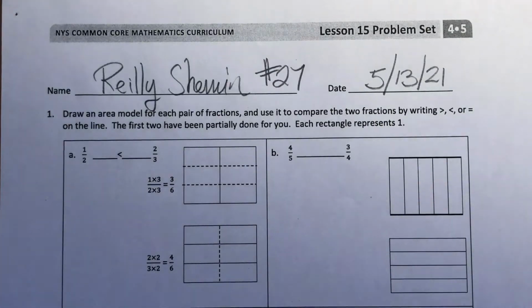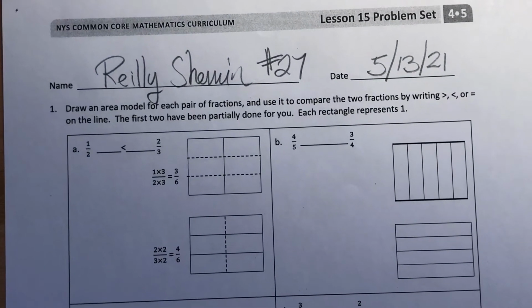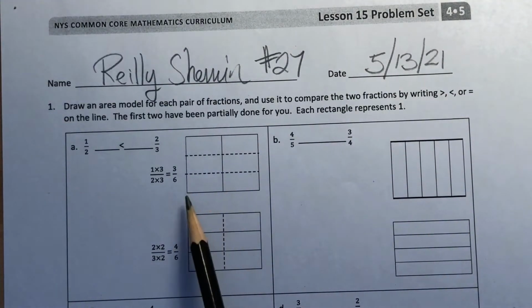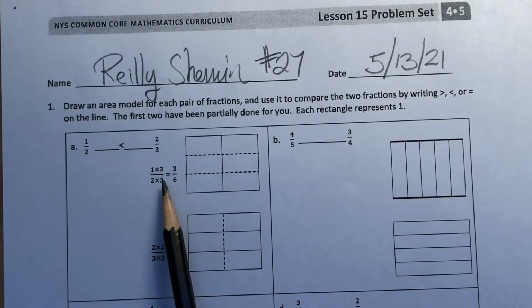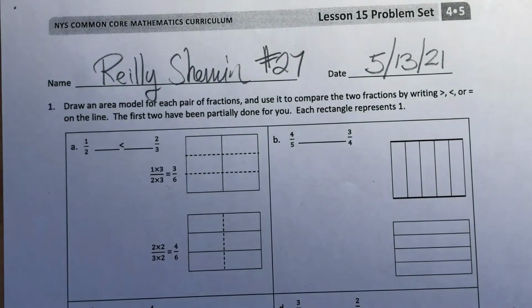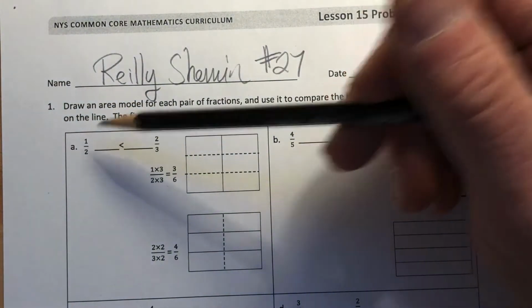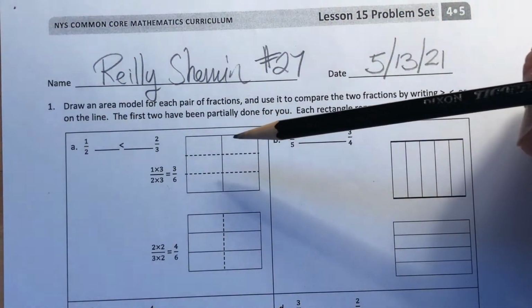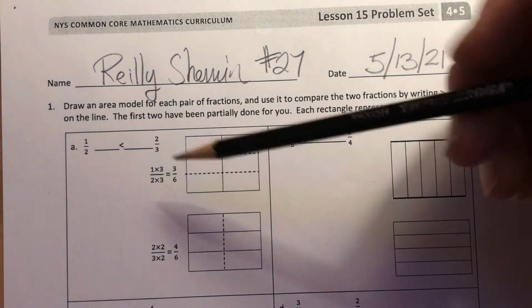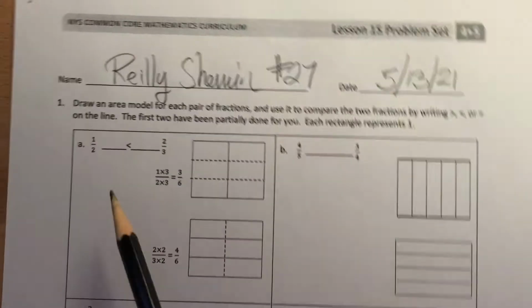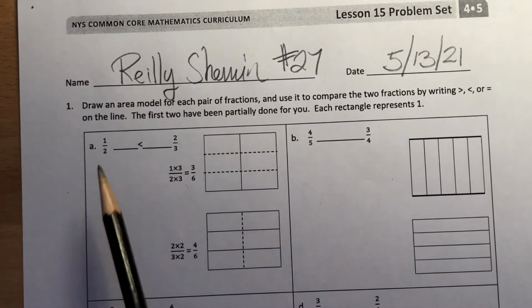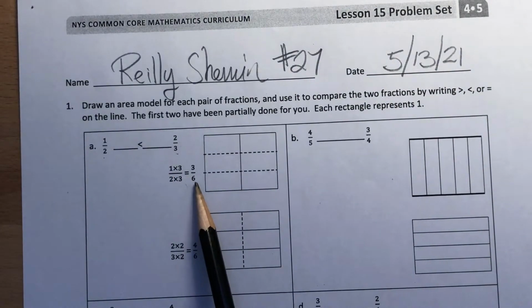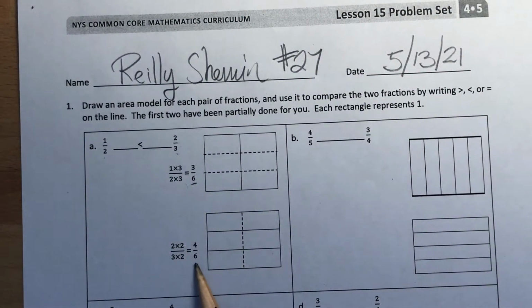Each rectangle represents one. Okay, so here's this. It shows each rectangle representing one here. And what it's doing is we've got 1/2 and I've got 2/3. So what we're trying to do is find a common denominator here, right? So they realized that, you see this 1/2 and this 2/3, in order to really figure out, we need to get the common denominator of 6.